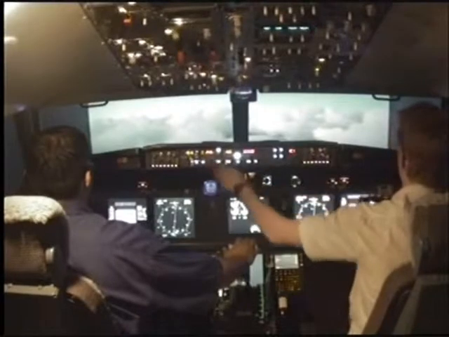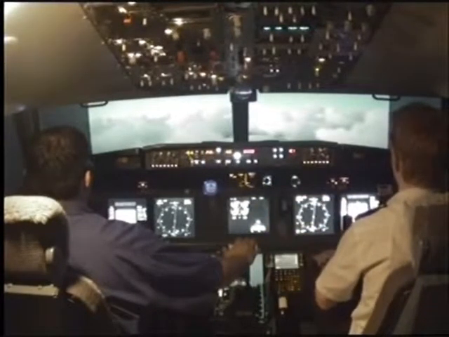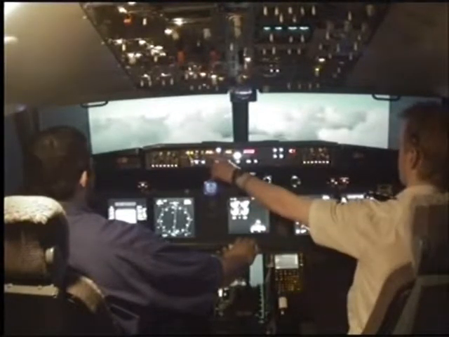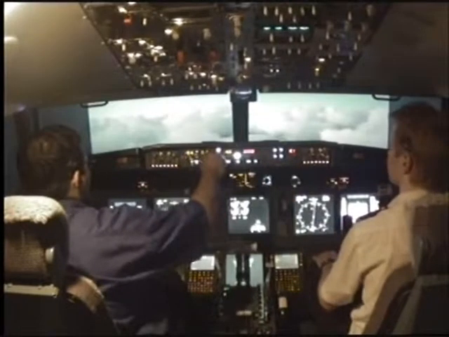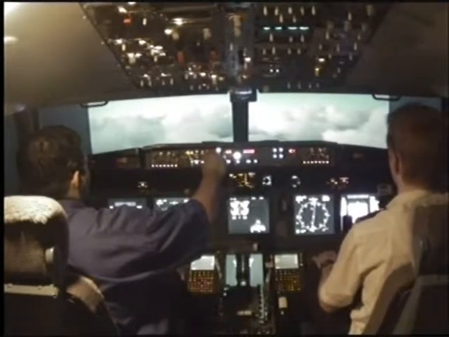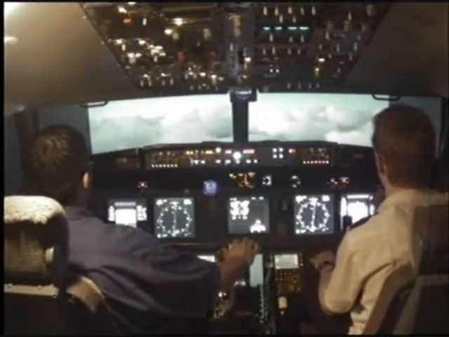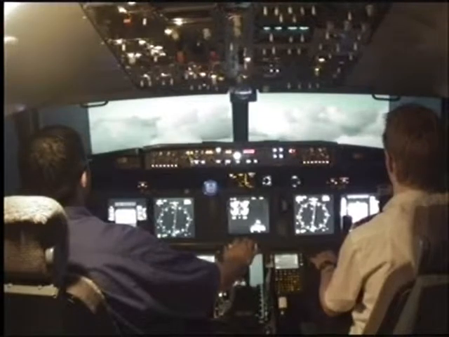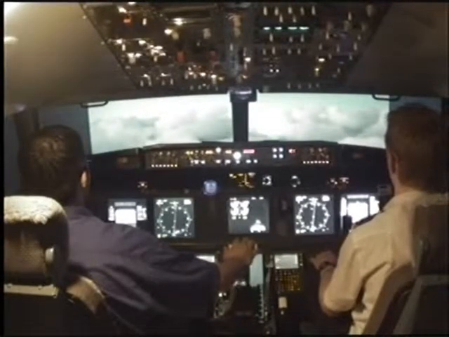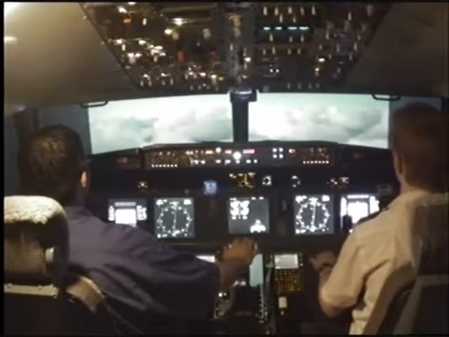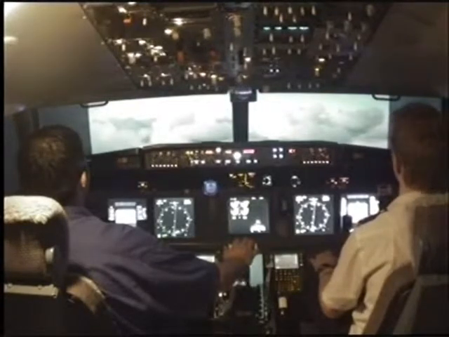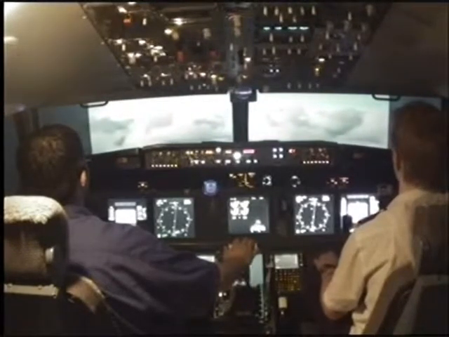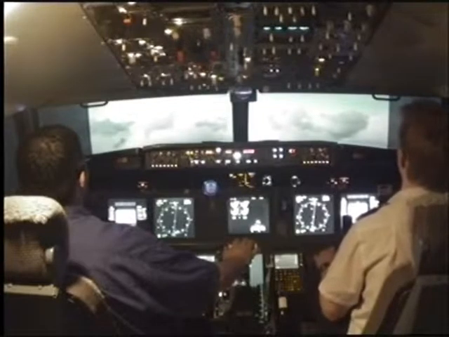Okay, that's it. And what we want to do is bring the speed up to 280. So if you want to set your speed to 280. Okay, we're passing through 250, looking good. See the wind shear there? Yeah, big one too.